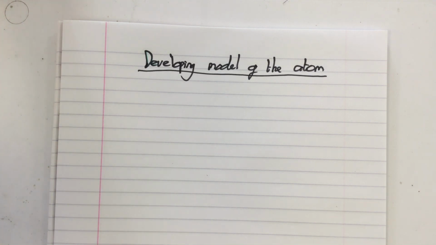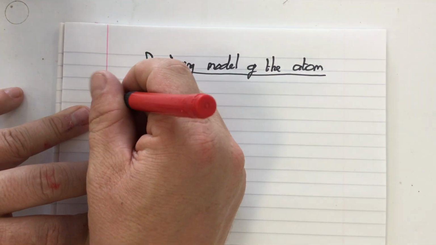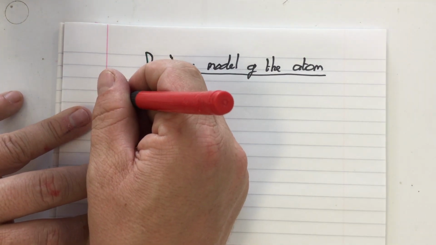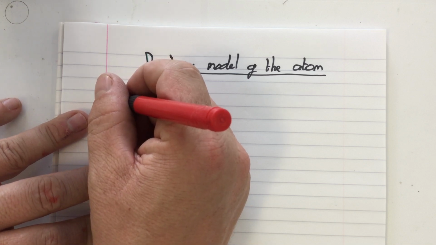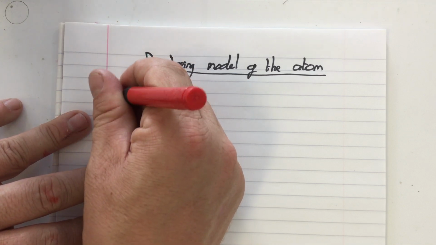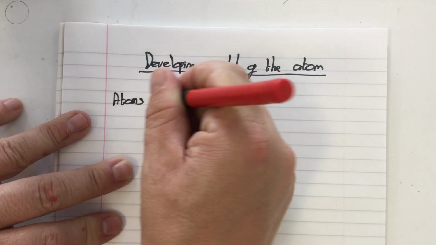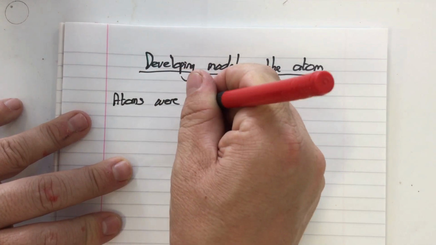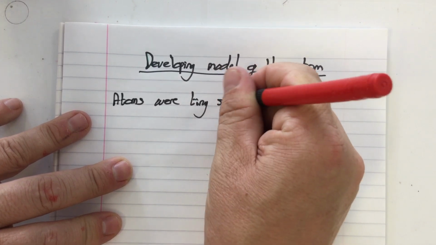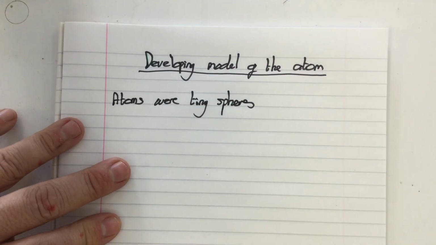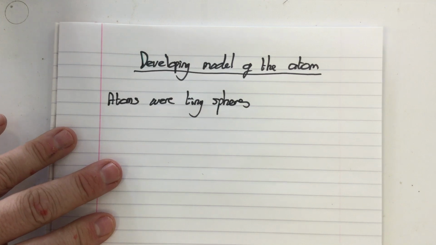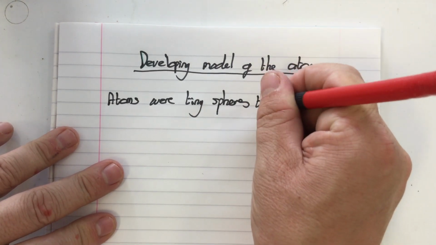Okay, so developing model of the atom. For that, you need to know that originally they thought atoms were tiny spheres that could not be divided.